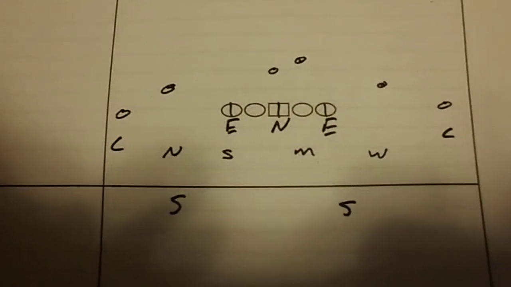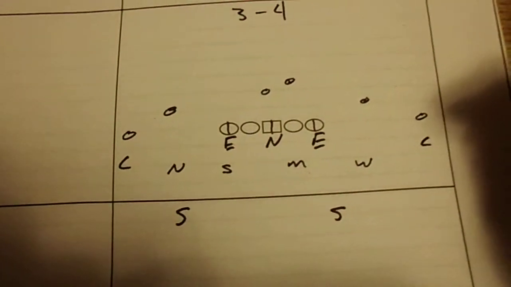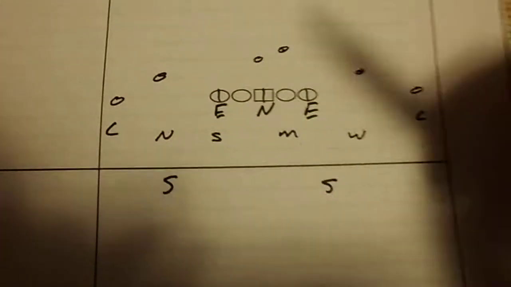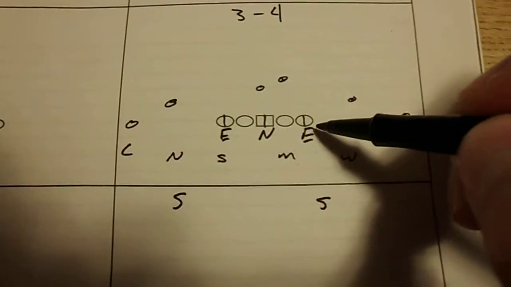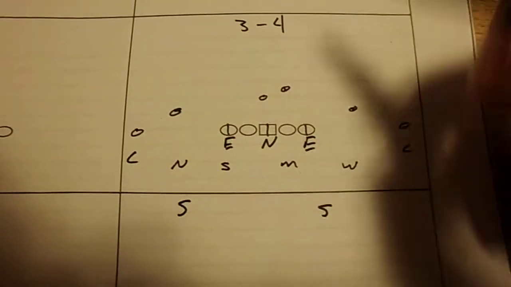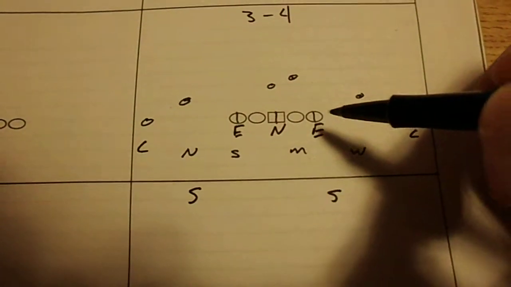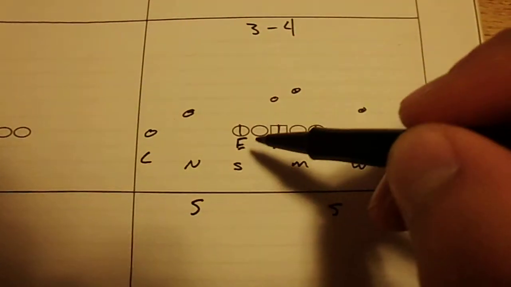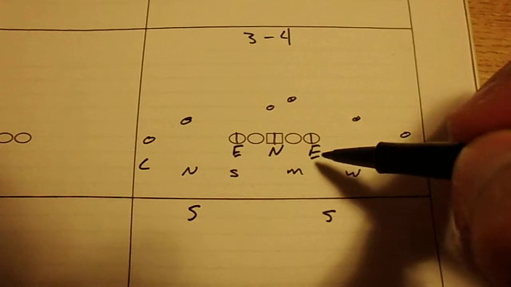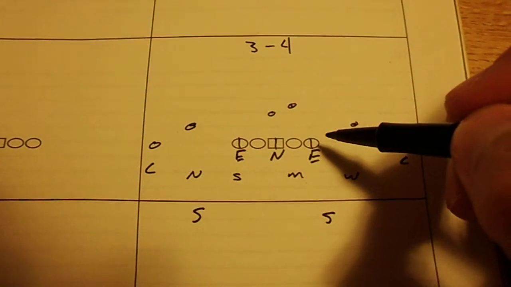The ends in a 3-4 defense, as I have seen drawn up here in just a base 2x2 spread set, their job will be to 2-gap, which means they are responsible for either their C-gap or their B-gap, depending on the run flow. On the weak side here, if flow were to go away from this end, he is to 2-gap, which means he has to get hands on the tackle and cover this B-gap. This will cover this C-gap.